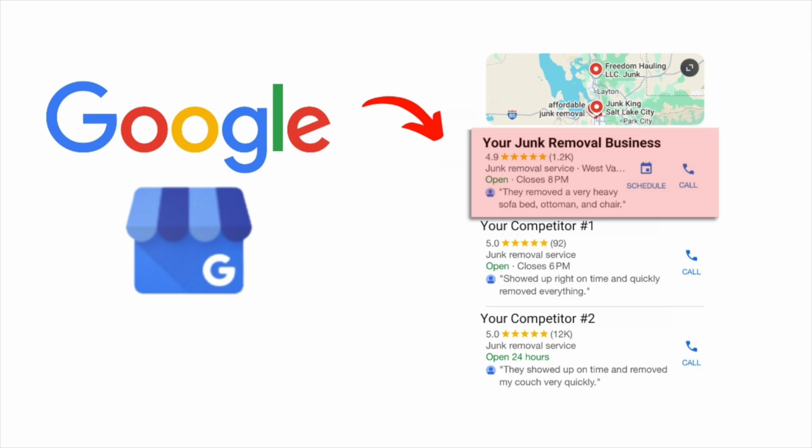If you don't have one of those set up, I would recommend shutting this video off. Go and set that up right now. It's super easy to do. Just go on Google Business Profile, walk through the process of getting that thing set up. It might be a pain in the butt for a little bit, but once you get that set up, you should be good to go.